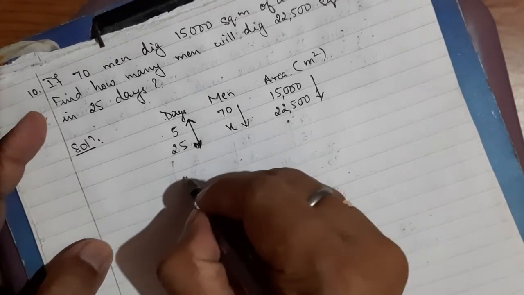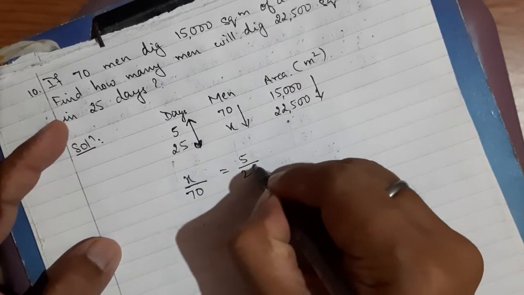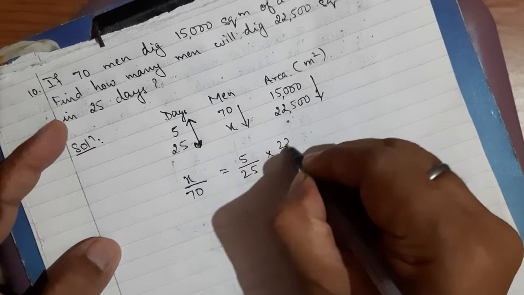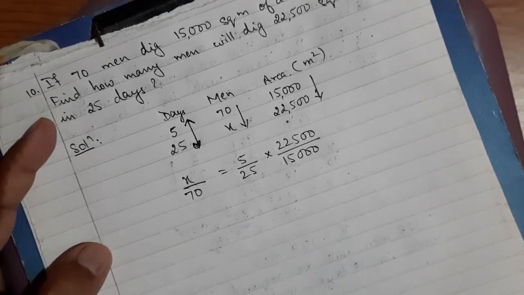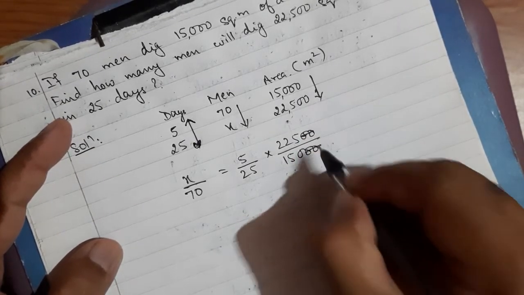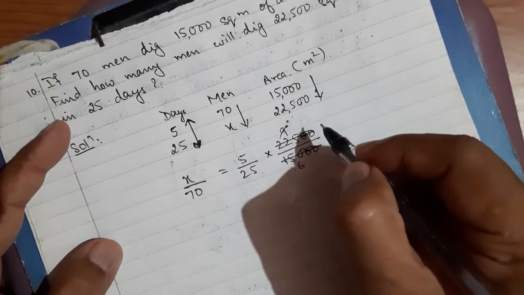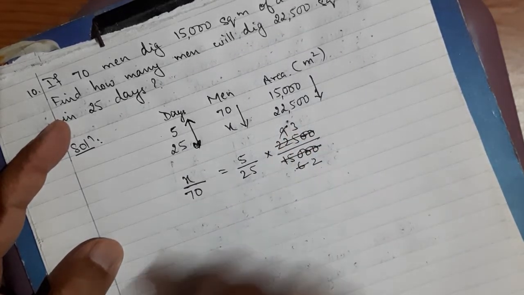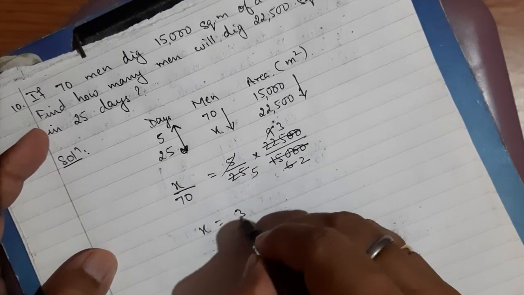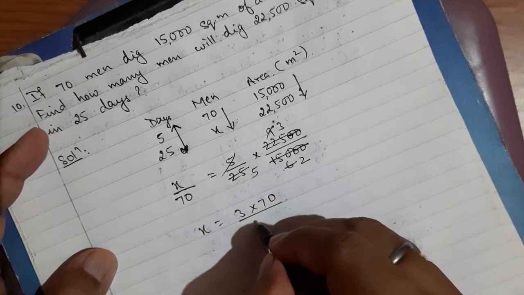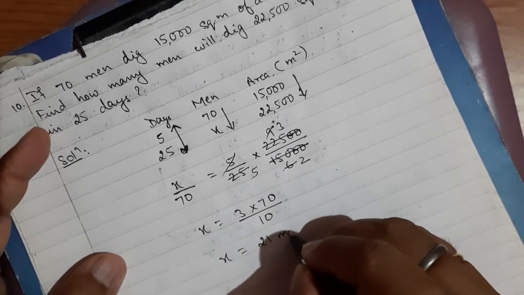So we get x upon 70 is equals to 5 by 25 into 22,500 upon 15,000. So when you are cancelling, these two zeros get cancelled. 25 6s are, 25 9s are, 3 3s are, 3 2s are, 1 5. So we have x is equals to 3 into 70 upon 10. So we have x is equals to 21 men.